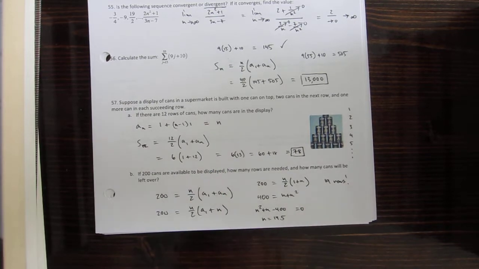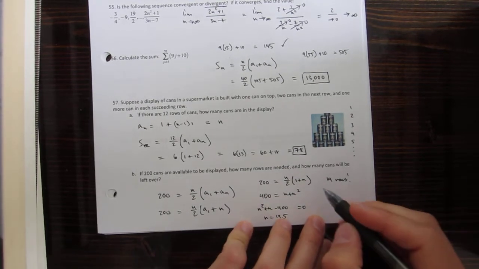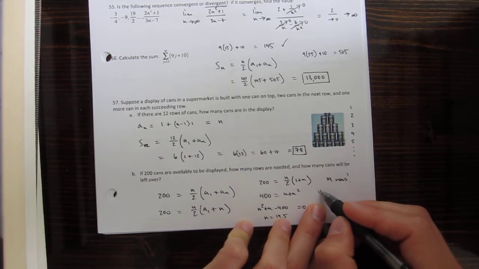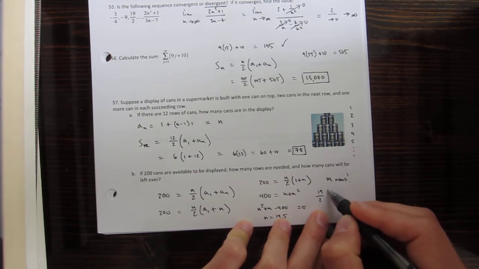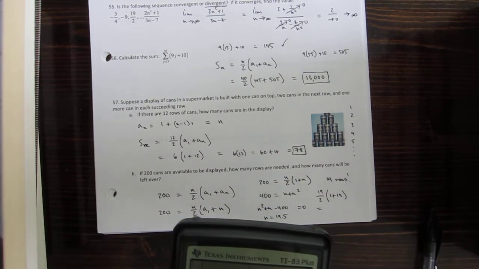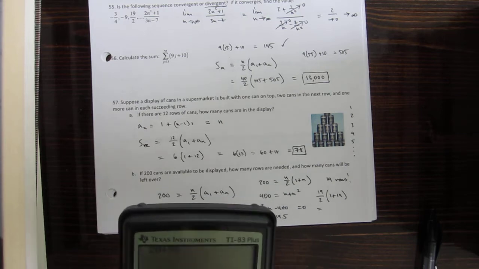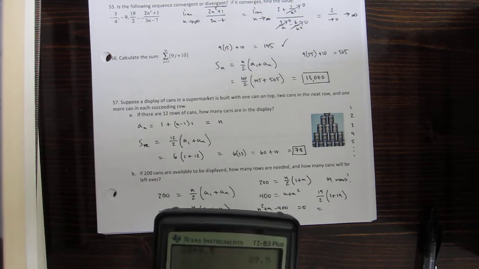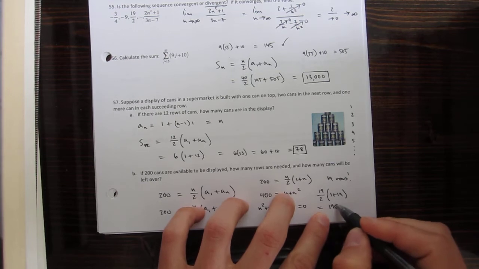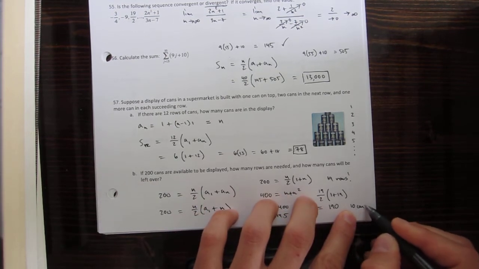And now to figure out how many cans will be left over, I'd want to plug 19 in here and figure out how many I'm using. So that would be, let's see here, 19 divided by 2 times 1 plus 19, which is 20 times 9.5. That doesn't make sense. Whoops. 20 times 9.5, which is 190. So I'm using 190 cans, which means 10 cans will be left over.